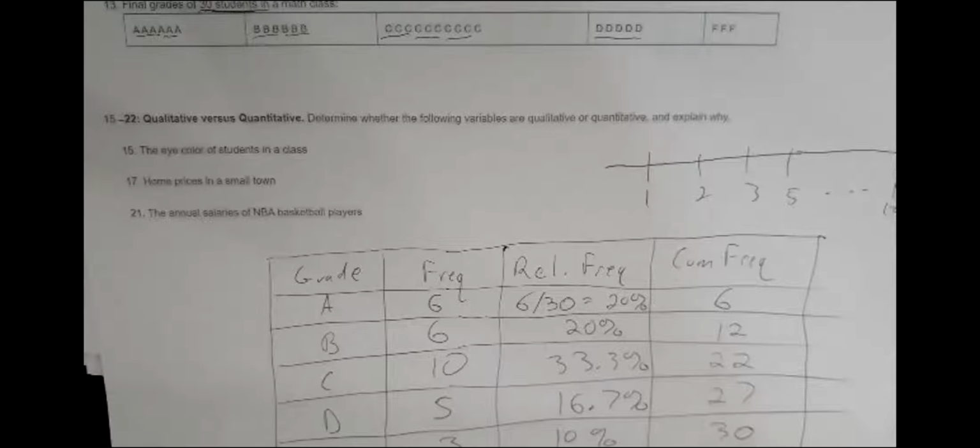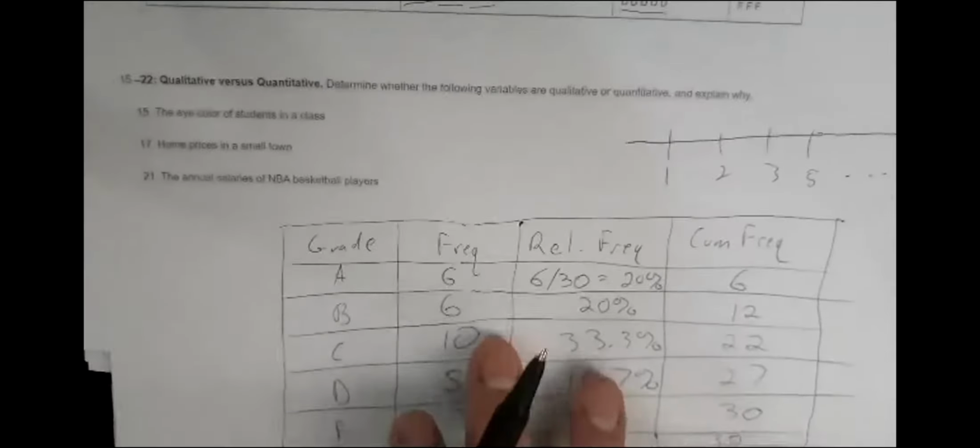I don't think they give us enough information to do it like that. All they told us was these are numbers, right? These are measurements. I would treat that quantitatively. If it was categories, that's where I would treat it qualitatively.